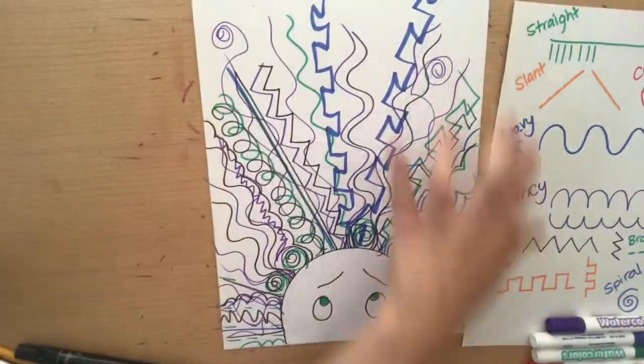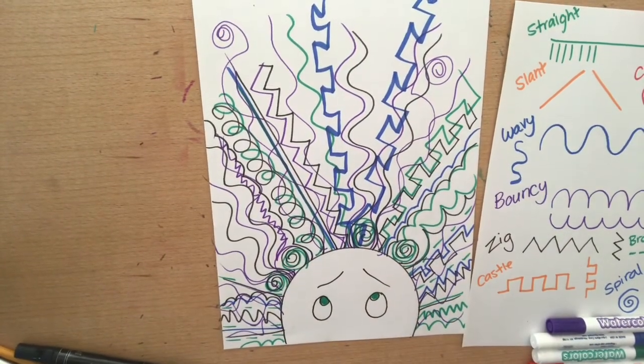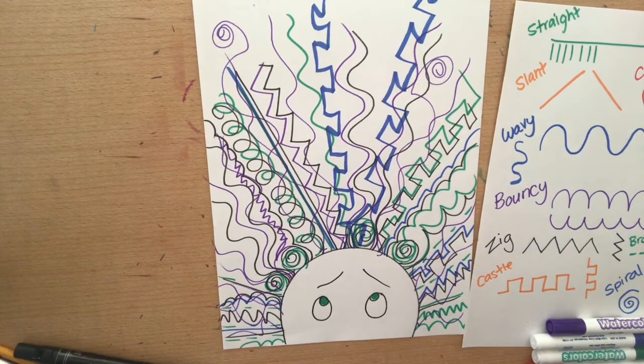Boys and girls, and there you have it. We used all these lines and we created some pretty crazy hair. I hope you have created some very crazy hair, and I hope that you take pictures and share it with your family, friends, and teachers.